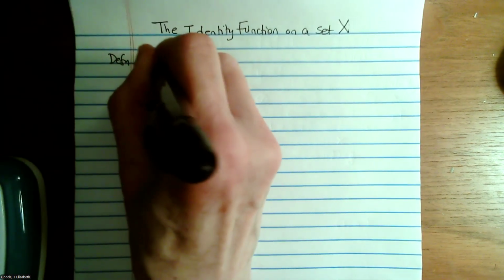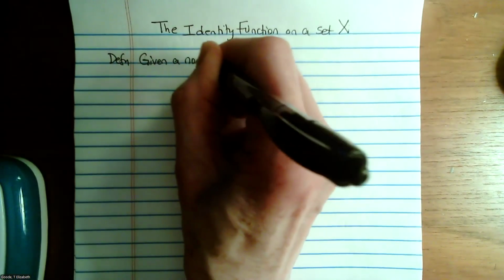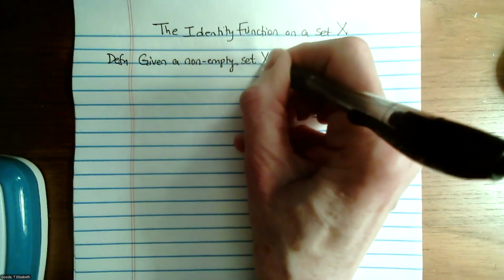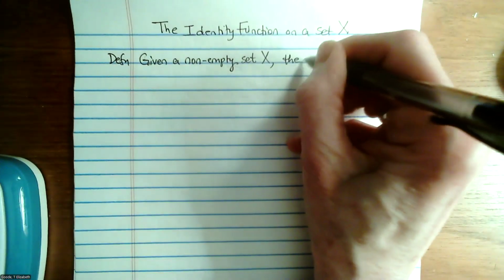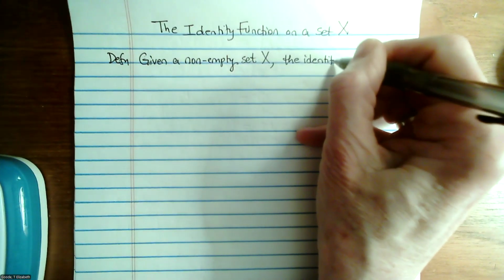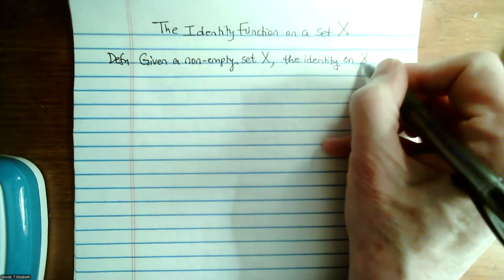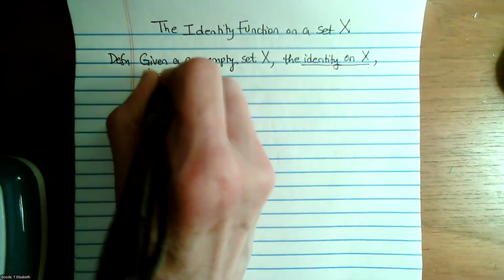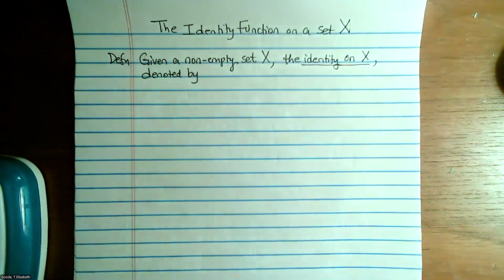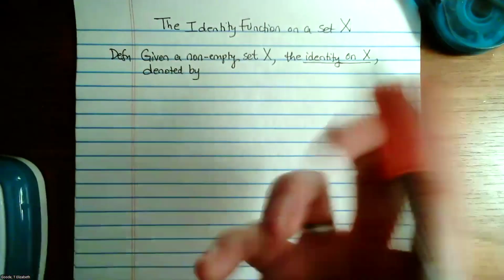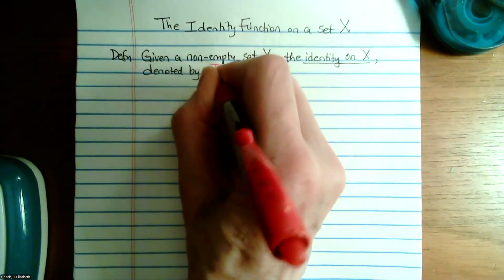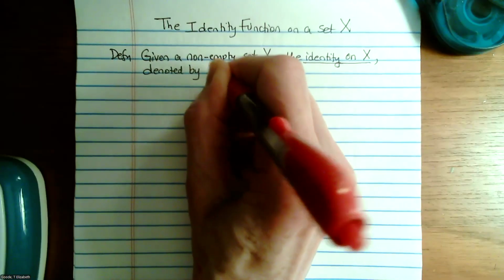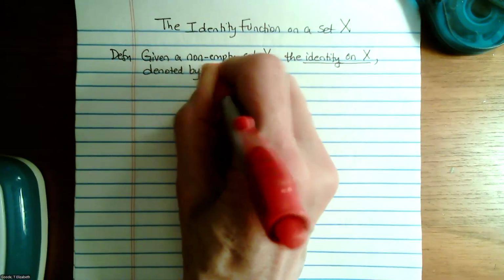Given a non-empty set X, the identity on X, denoted by, well, there are a couple of different standard notations. Capital I sub X. So that's one standard notation.